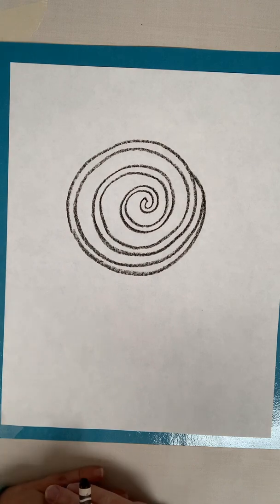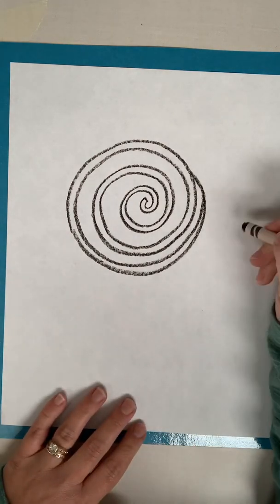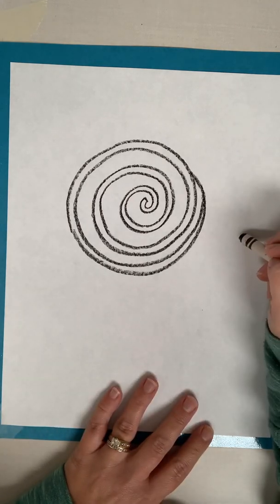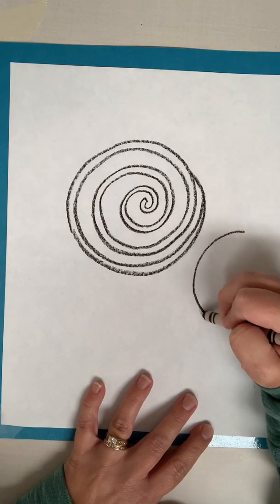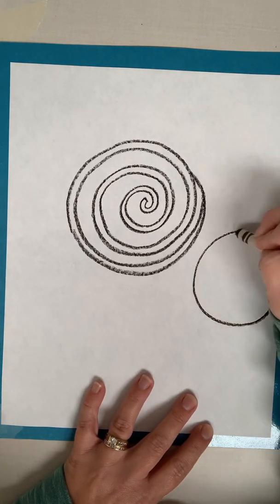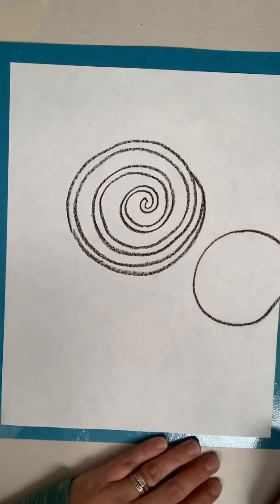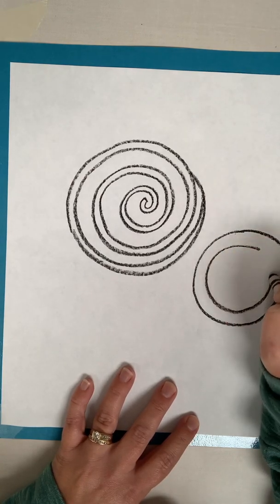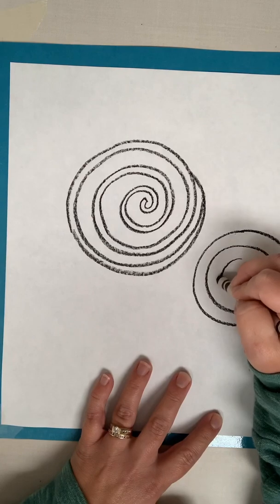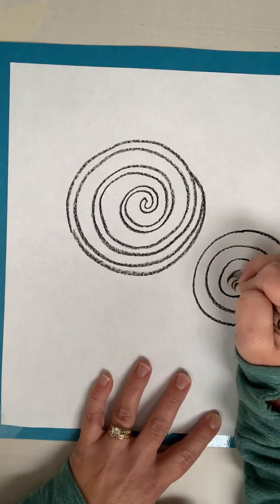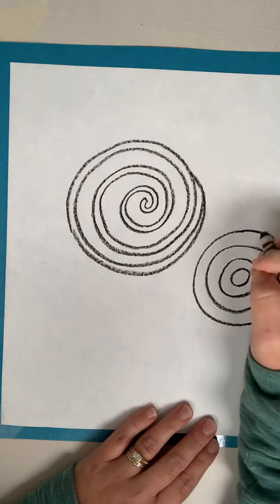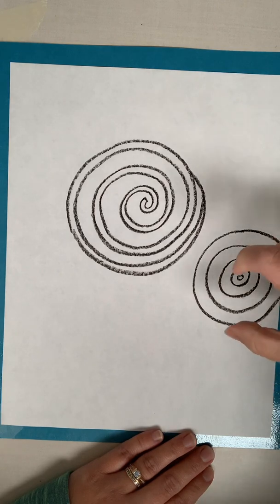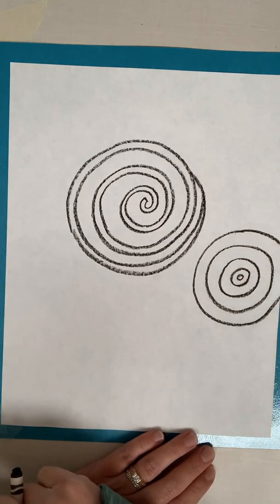All right, now you could do another circle too. This is another way that you can do it, a simpler way. I'm going to make these a little bit smaller. So I'm going to draw a circle. And if you don't have room, maybe the circle's going right off the page. That's fine too. And then I'm going to draw another smaller circle inside of that, and then another smaller circle inside of that. These are called concentric circles. They keep getting smaller and smaller. It's circles that are continuing to get smaller and smaller inside of each other.